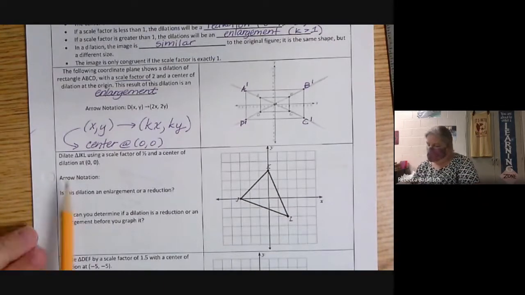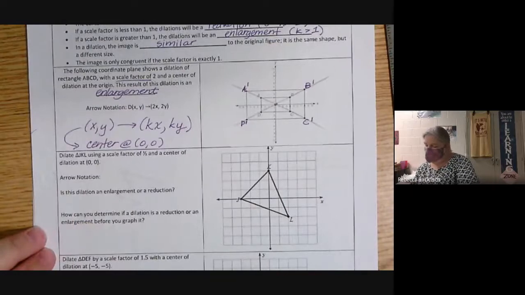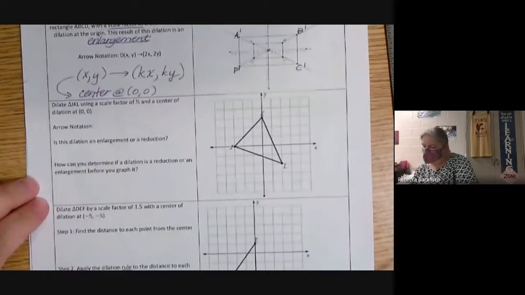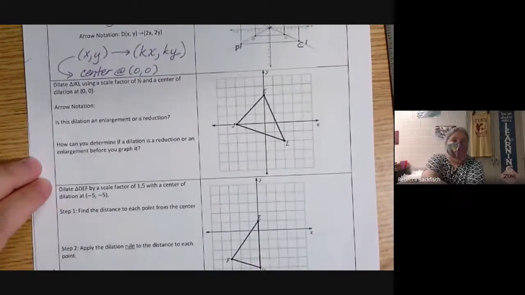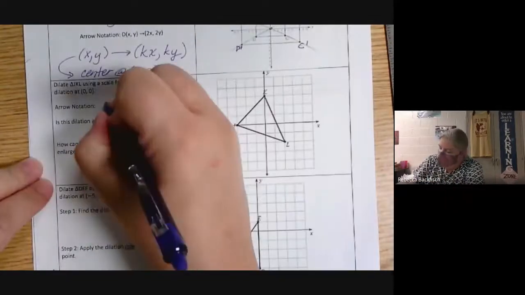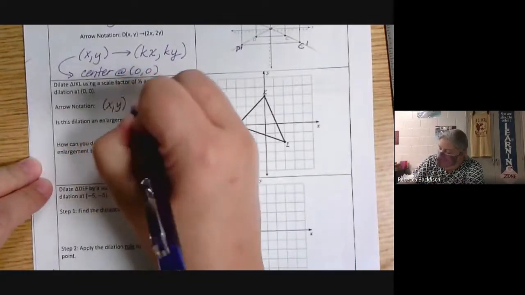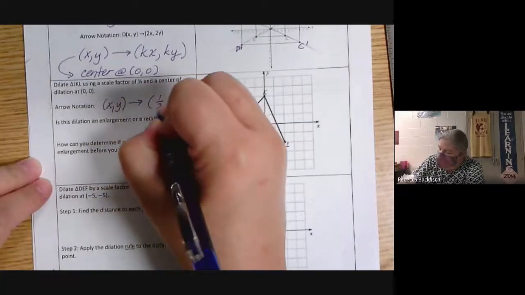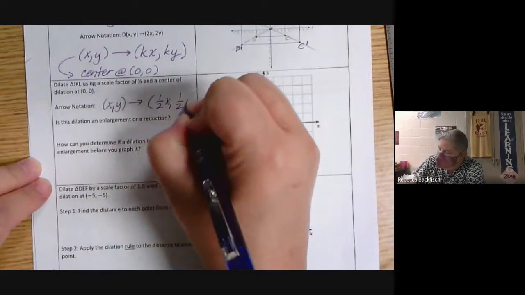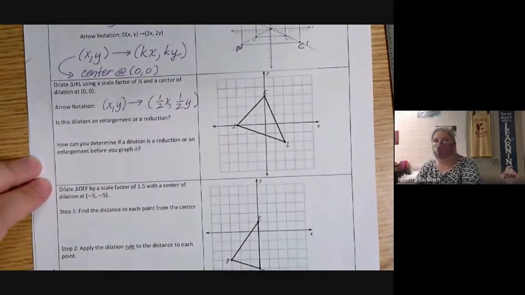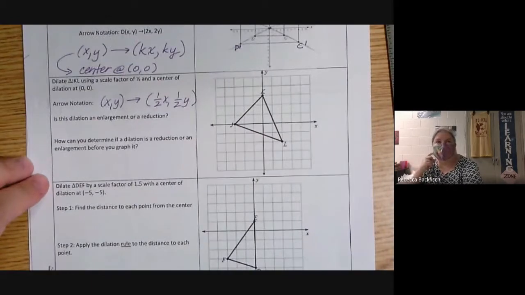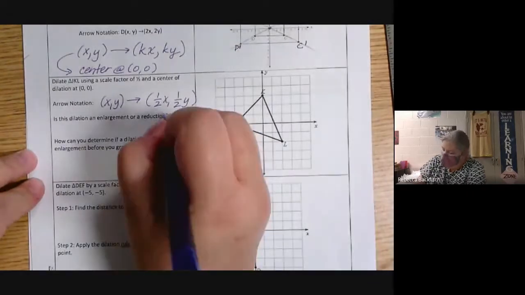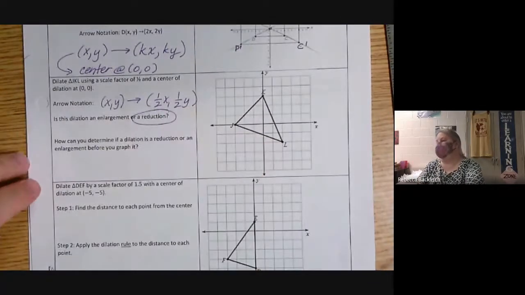Okay, next one. Dilate JKL using a scale factor of 1/2 and a center of dilation at 0, 0. So arrow notation, the rule would be x, y becomes 1/2 x, 1/2 y. This is because they told me that the scale factor was 1/2. Is the dilation an enlargement or a reduction? It's a reduction because 1/2 is a number smaller than 1.